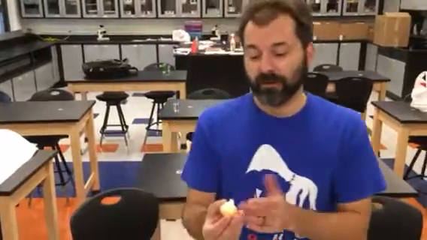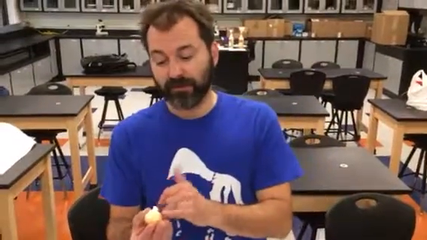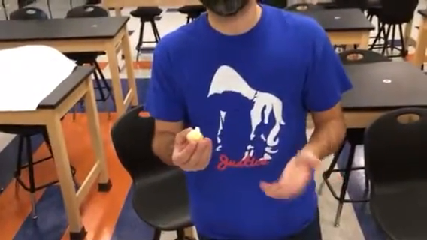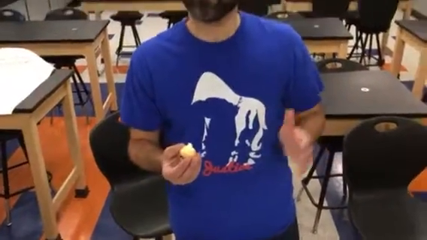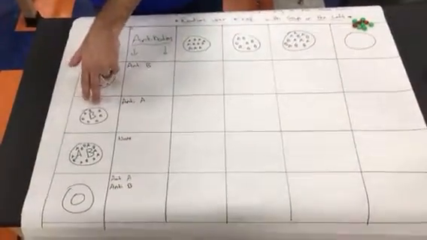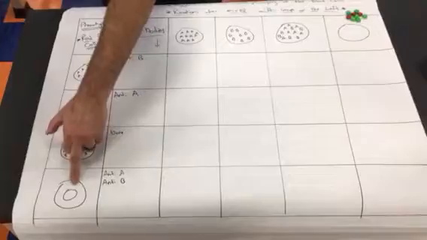Okay, so in today's activity, this vanilla wafer with icing on it is going to represent a red blood cell. As forensic scientists, when we get to a crime scene and we find blood, we need to figure out what blood type it is. There are 4 blood types. They are listed here. There's A, B, AB, and O.